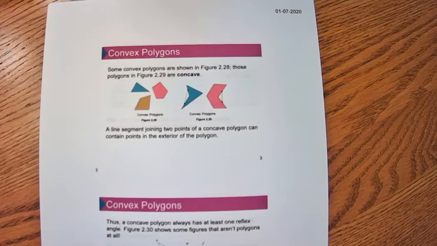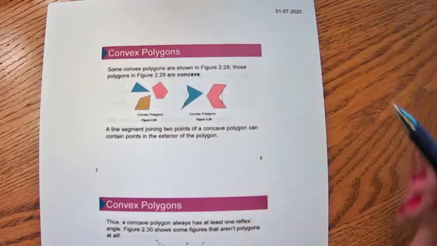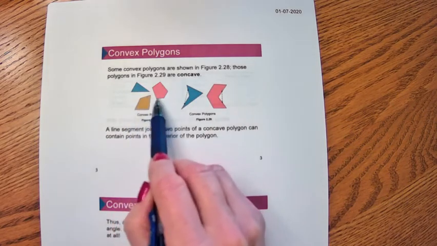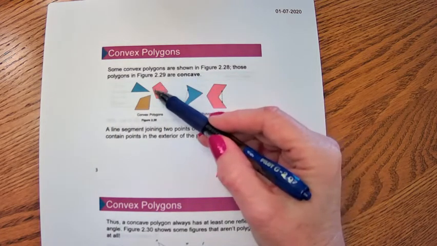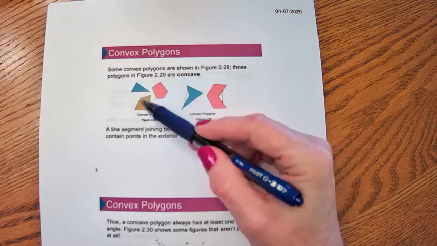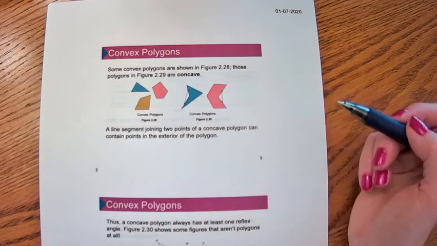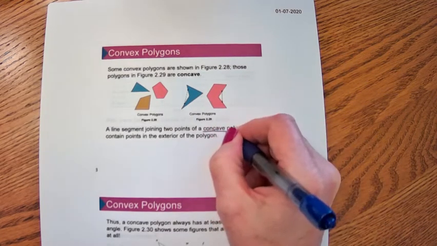So here's an example of some convex polygons. You can see all of the sides are segments and they meet at a single point, and all of the interior angles here are between 0 and 180 degrees. That's a convex polygon. Here are two examples of concave polygons.